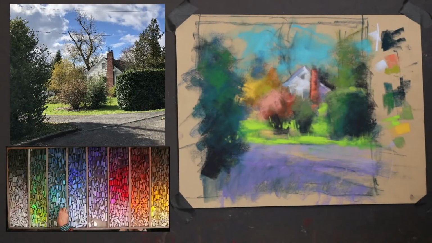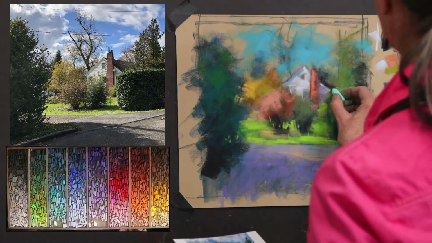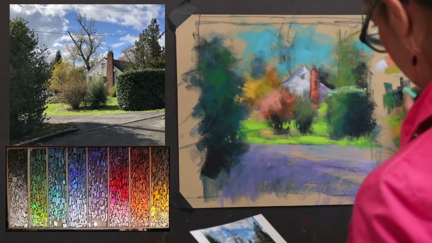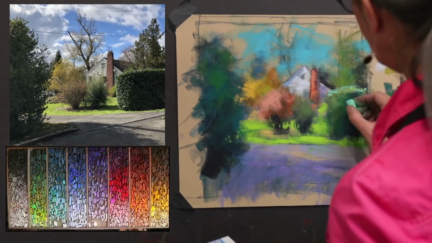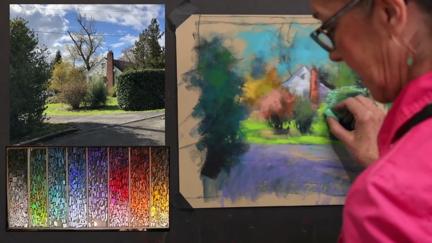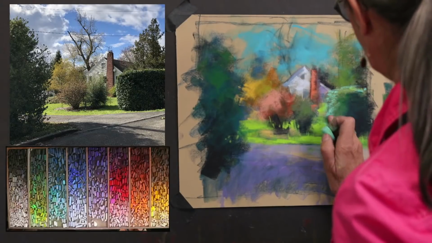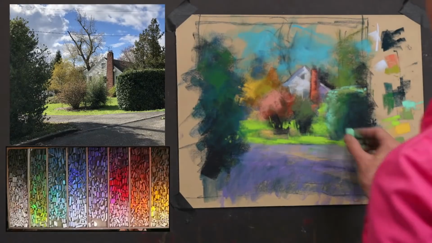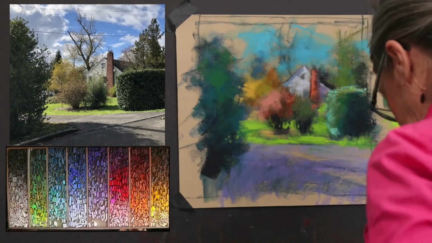Oh, I know what I want to do. I want to put little bits of, get this. This is like a light aqua. It's pretty light, but I want that little sparkle happening there.